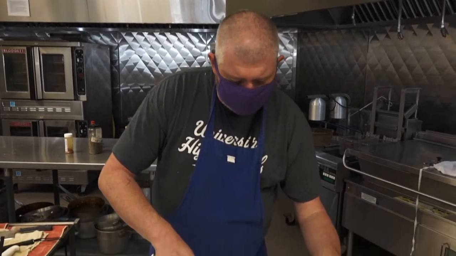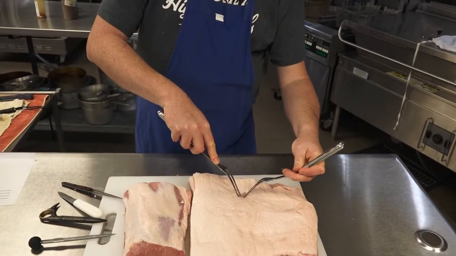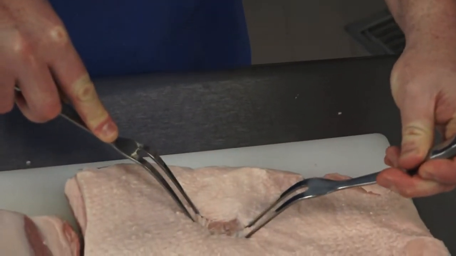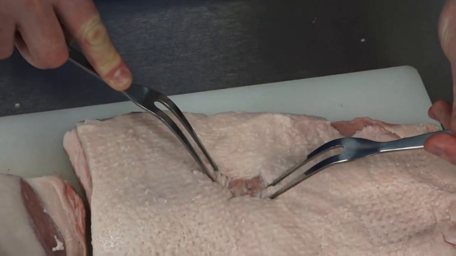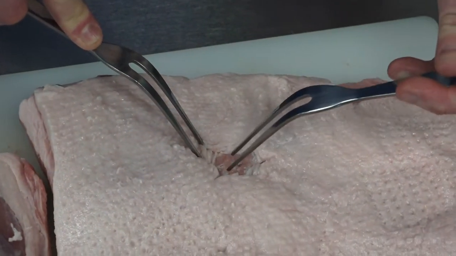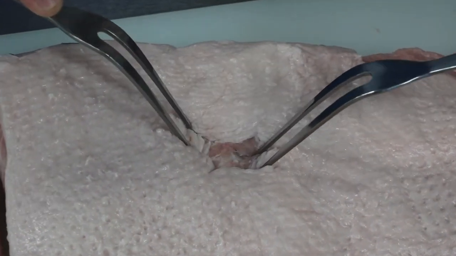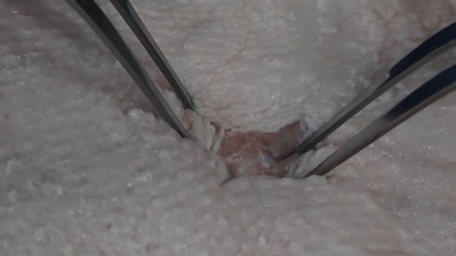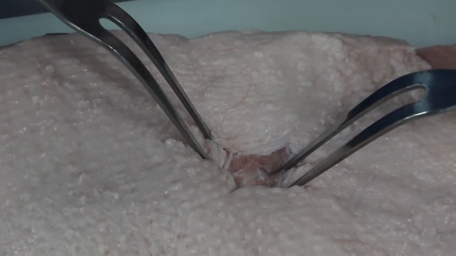Okay, so this last one is a laceration, and a laceration is where you rip or tear the skin. So I've taken these two barbecue forks and I'm pulling it apart and I'm ripping the skin apart, okay? And that is a laceration, okay? It is a ripping or tearing of the skin. It is not pretty. It's going to be pretty destructive and pretty gnarly looking. This is a laceration.